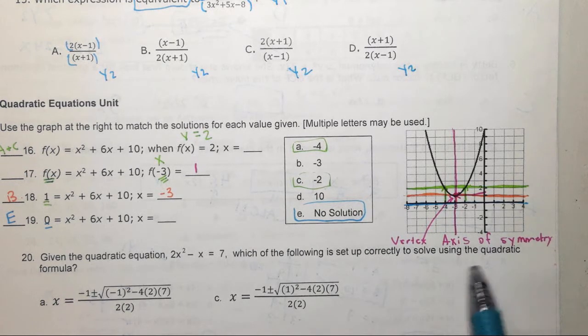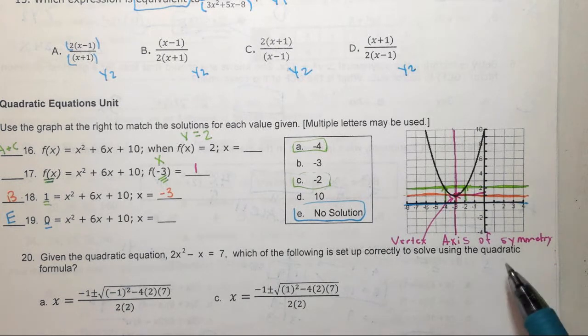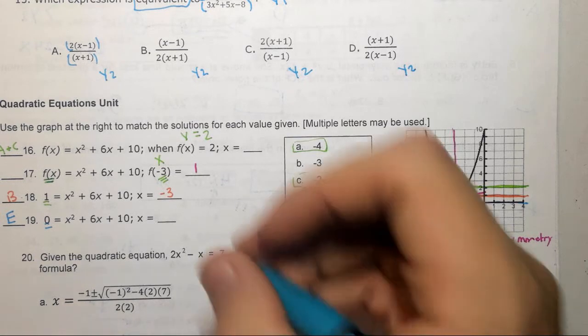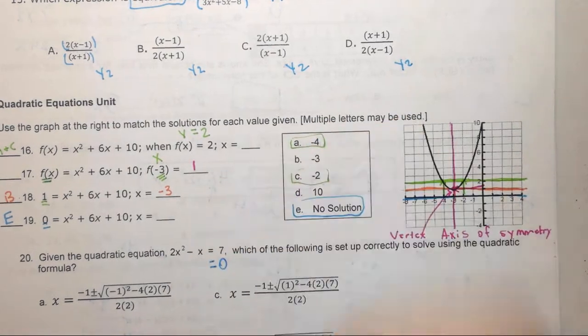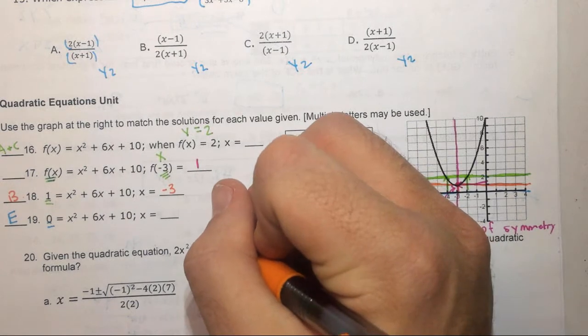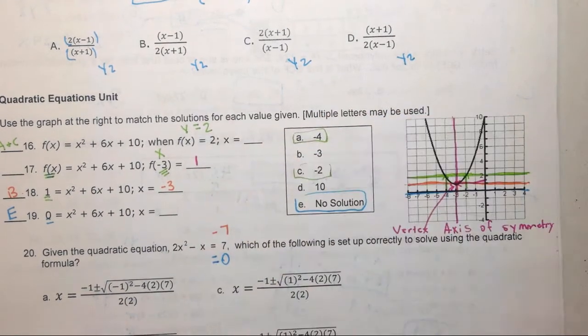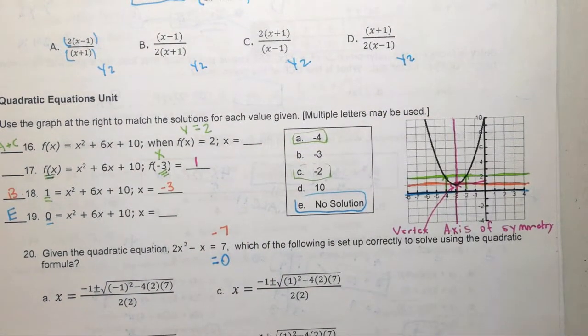To use quadratic formula, I need to be in a certain form. That form is called standard form. I have to be in standard form before I can use the quadratic formula. Now, standard form is always equal to 0. This one is not equal to 0 right now. It is equal to 7. So to get this 7 on the opposite side, I need to subtract 7.